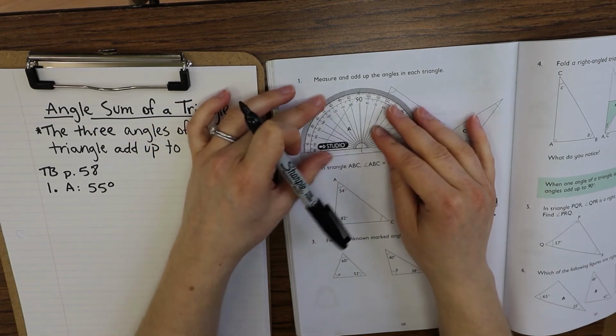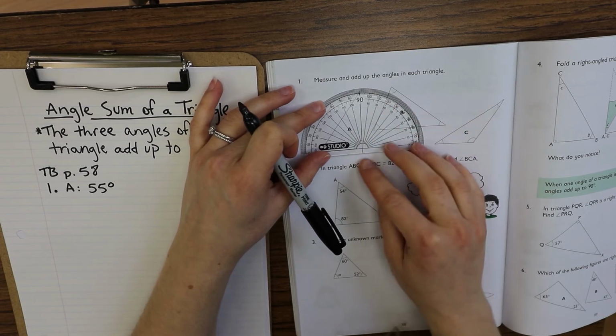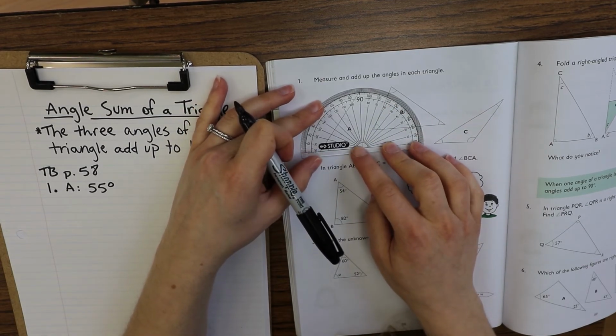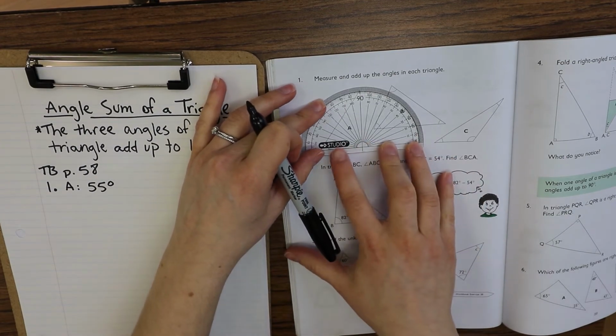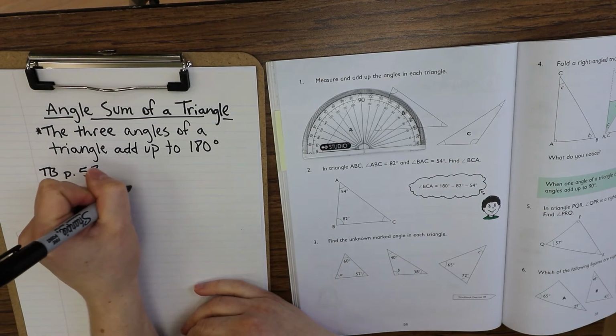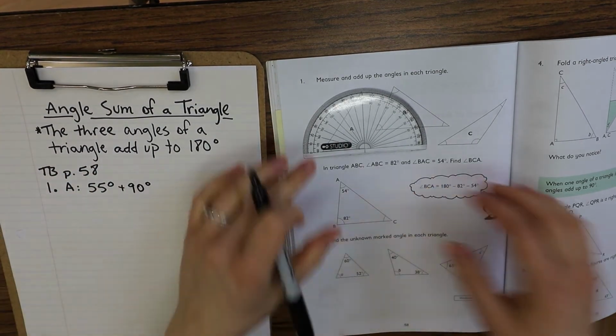So let's look at this angle, this corner next. Okay, and I'm going to line it up with my T down here and straighten the bottom up. Okay, and I see that this is a 90-degree angle. Perfect. So we have 90 degrees. Okay, that's our second angle.